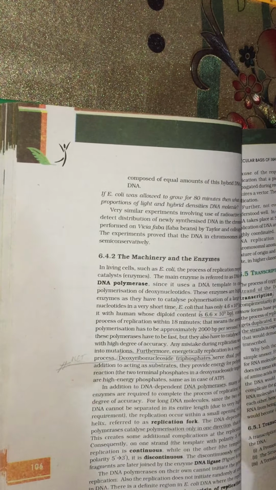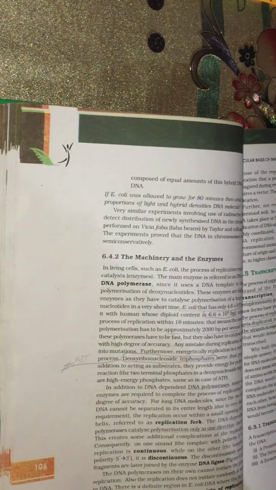Now mutations are nothing but changes in the nitrogenous base sequences of a DNA. If there is any kind of change happening, then we can say there is a mutation in DNA, an alteration of the nitrogenous bases.